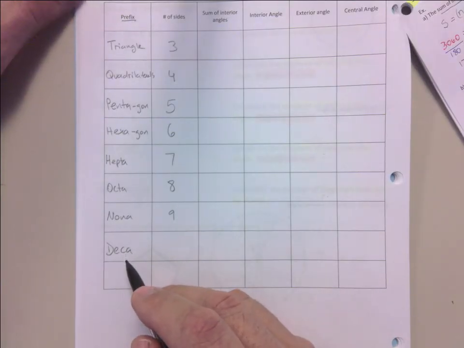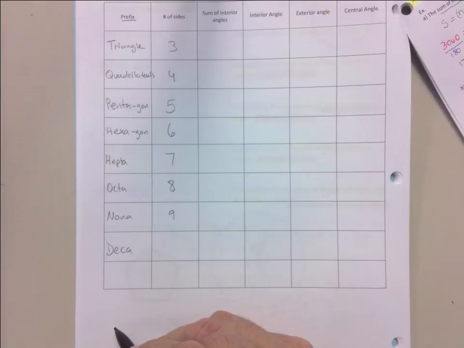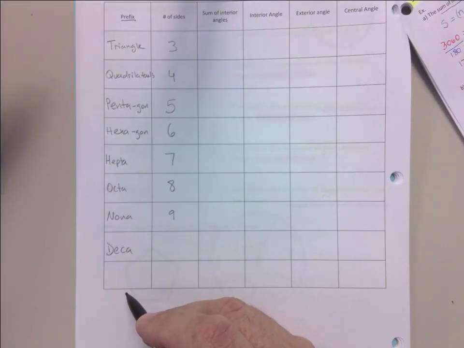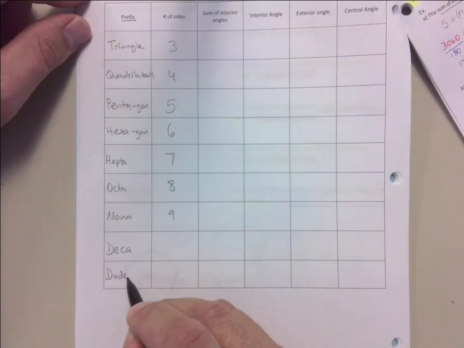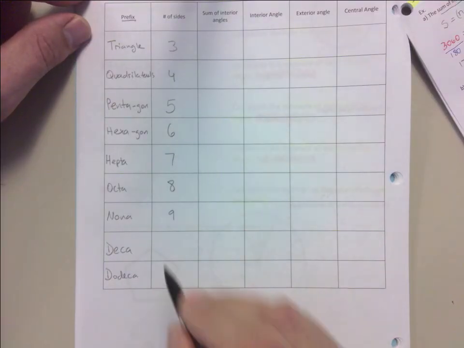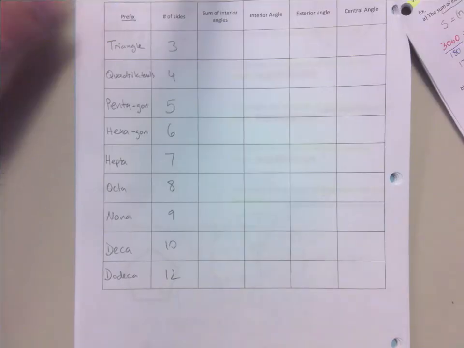Deca, and then 11 we don't have a name for. I don't know what happened. Maybe it was Friday at 5, and they're like, Deca, we're done. And then they came back on Monday. It's like, let's just do the 12, right? Dodeca. So 10, 12.